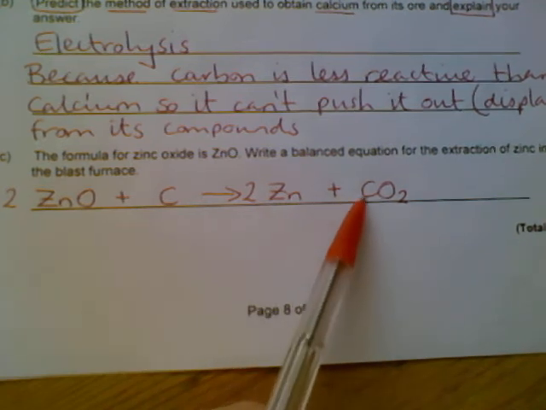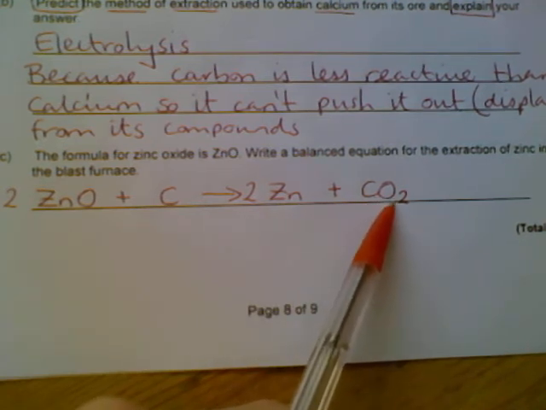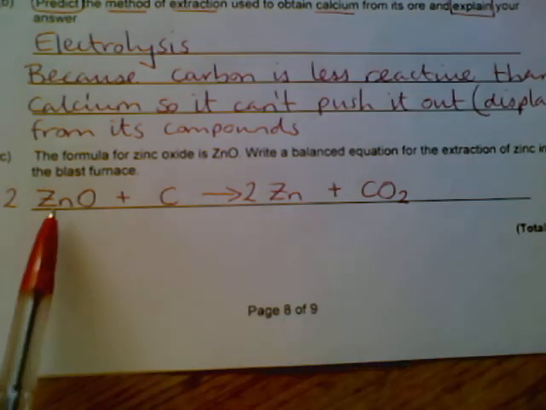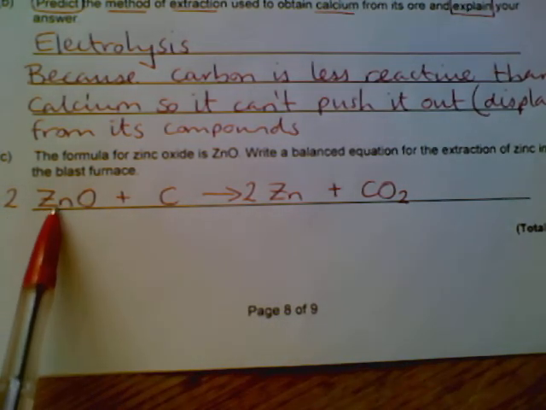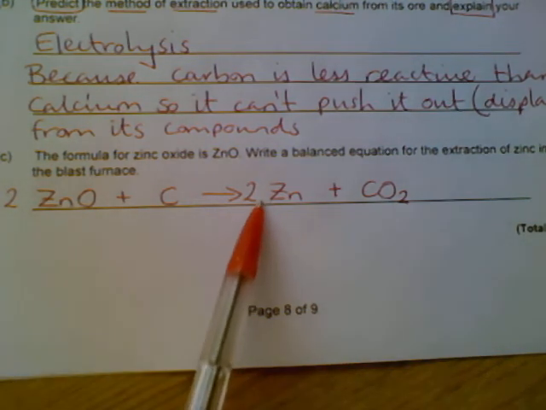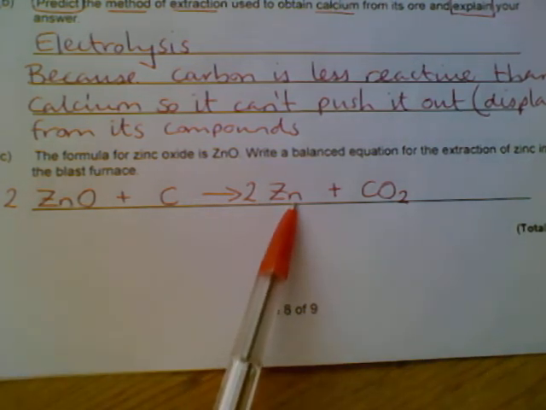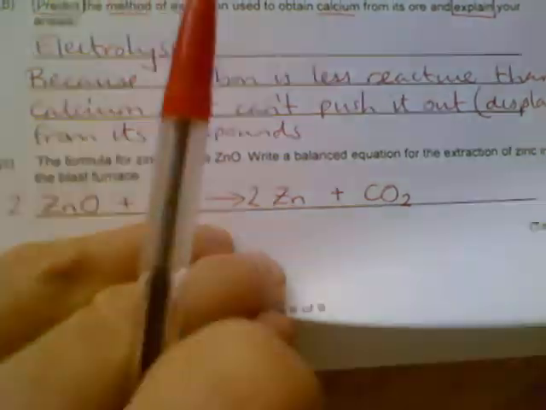And to balance that out, because we've got CO2 here, we've got 2 oxygens. On this side, we've only got 1, so we need to double it. Which means we've now got 2 zinc here, so we add 2 here to balance that. Okay, and that is the end of the test.